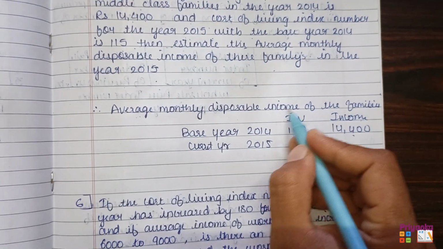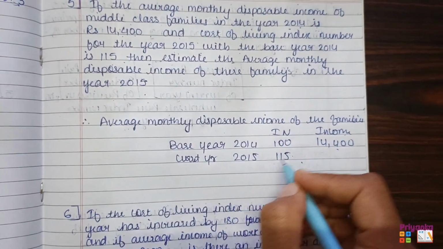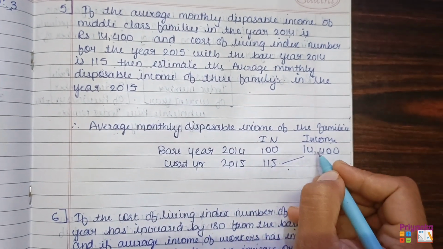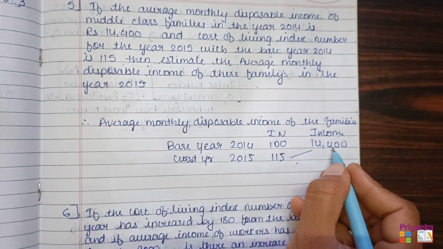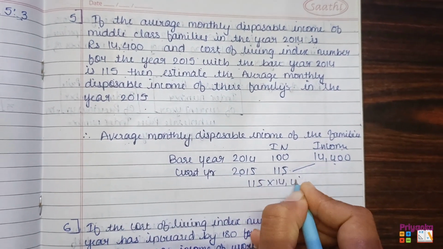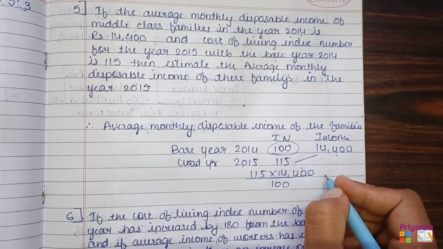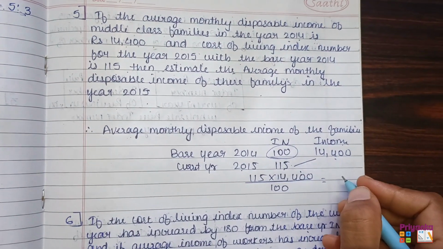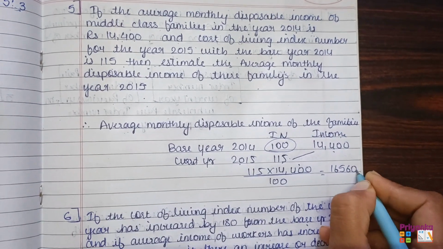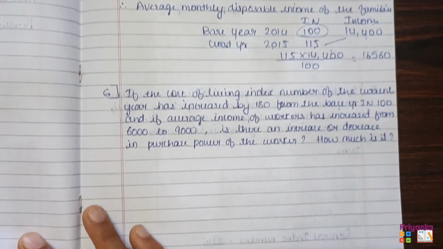So here you can see the equation, and we can make it into cross multiplication: when the current year 2015 is 115, cross multiply with the 14,400 of the base year, that is 115 into 14,400 divided by 100. You will get 16,560. Is that clear? Moving to the next.